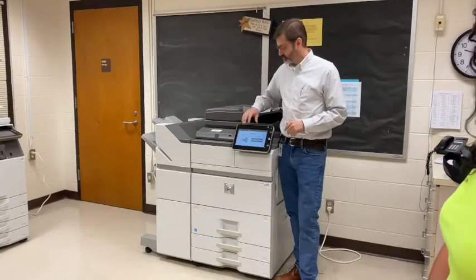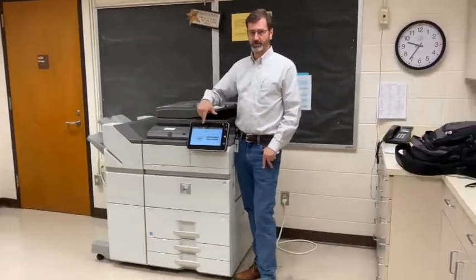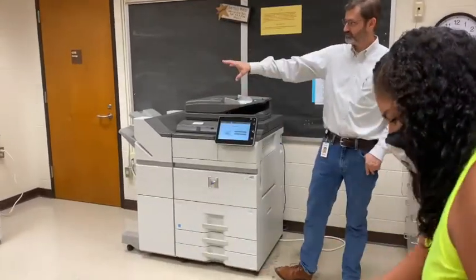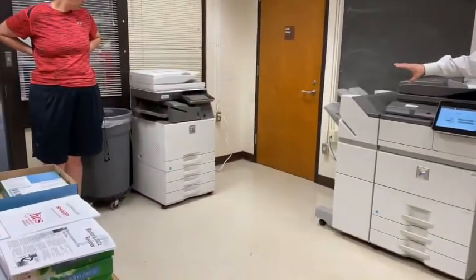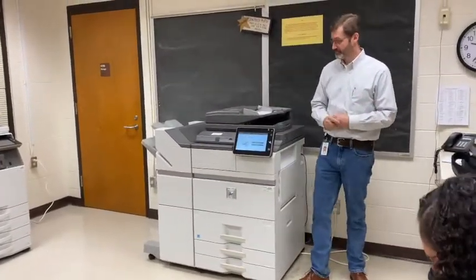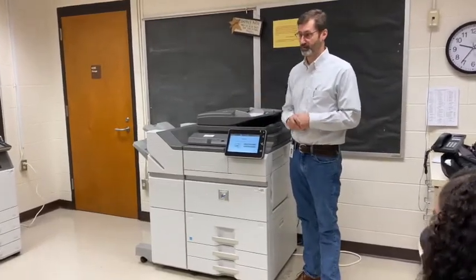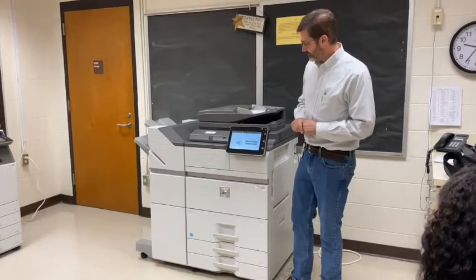So when you first walk up to the machine now, they're all going to be locked down with this screen. This is a little bit larger machine. The one over there is a little bit smaller. That's, I think, 40 pages a minute. This one's 75 pages a minute, so you want to use this one if you got a big job. But you can still come in and do small jobs real easily. But the screens are identical, and the way they operate are identical.